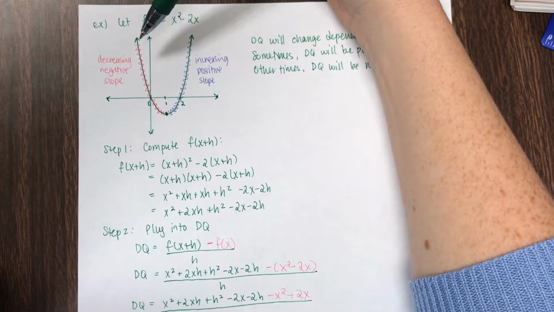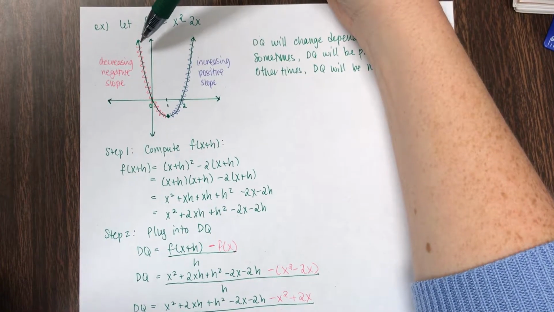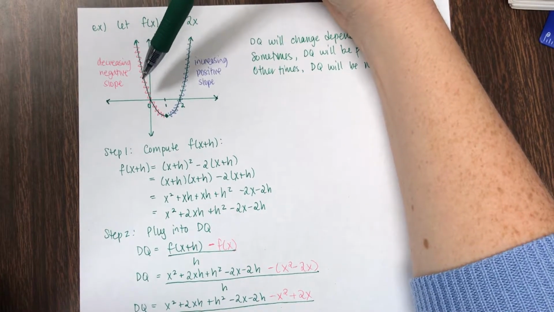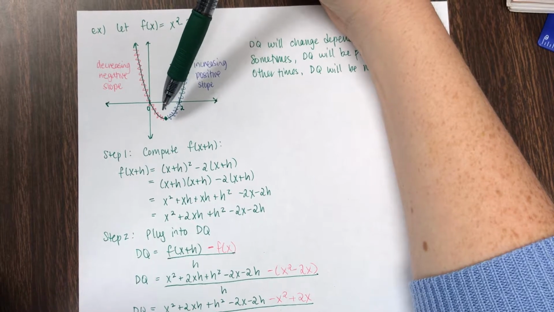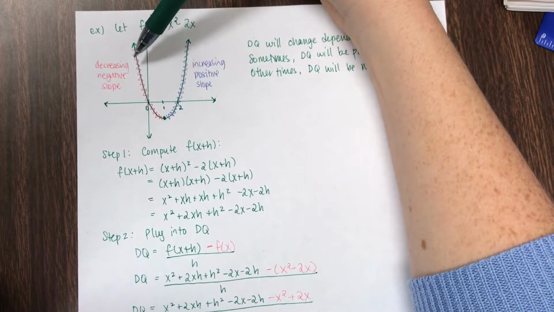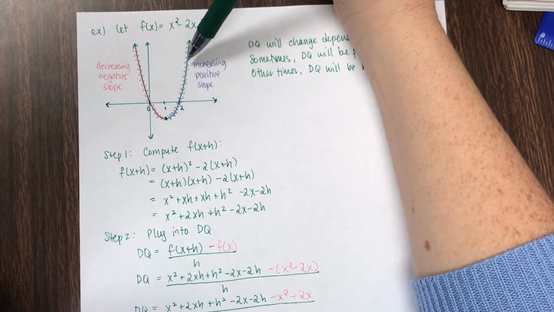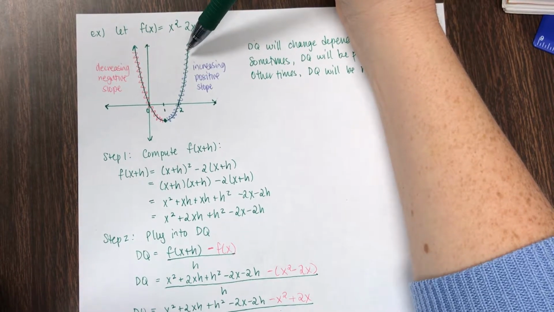A line has the same slope everywhere. But take a look at this parabola. It has different slopes everywhere. Here on the left portion of the graph to the vertex, it's decreasing, which would make us think that there would be a negative slope if we picked 2 points over here. After the vertex, it's increasing. We would expect a positive slope over here.